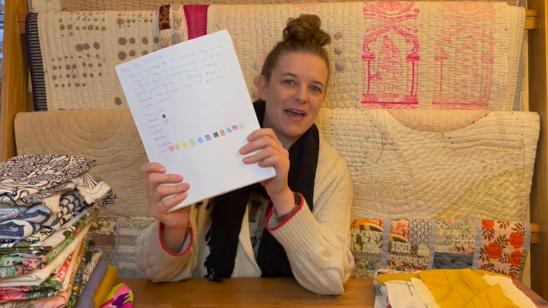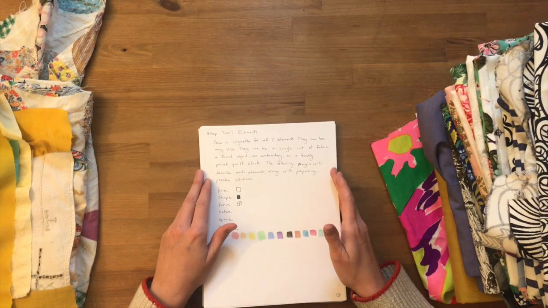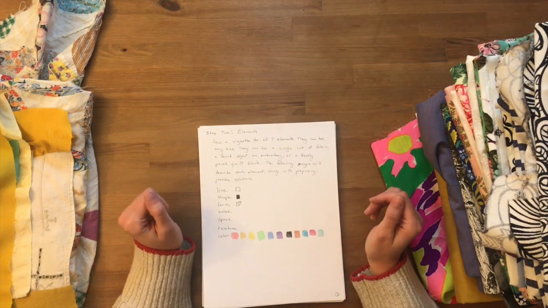All right, welcome back. Hopefully you have printed or looked at this step in the pattern, and you've collected your fabrics based on those 5 different concepts that we discussed in the last segment. Here, I want to share with you some details about the elements of art. We are going to talk now about all 7 elements of art.